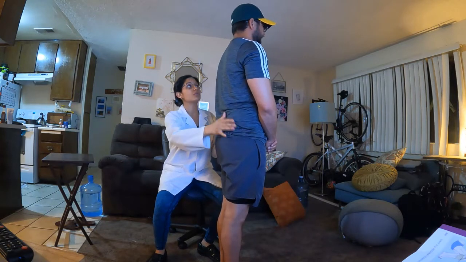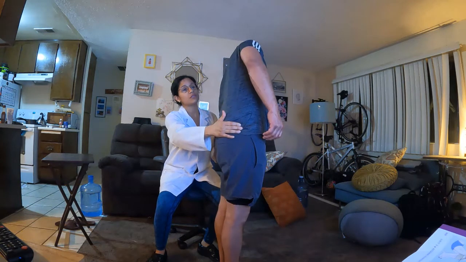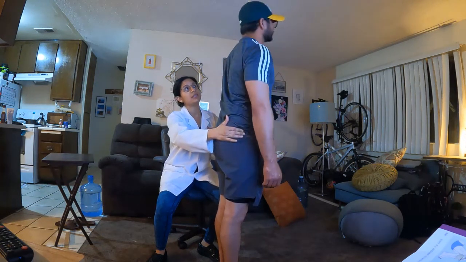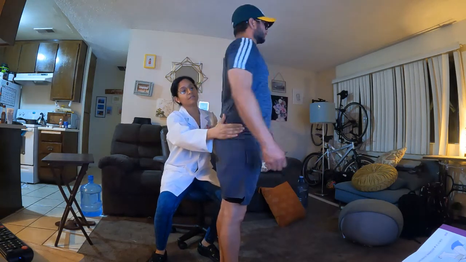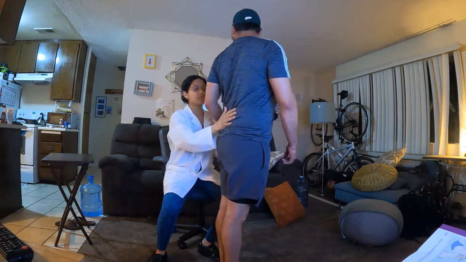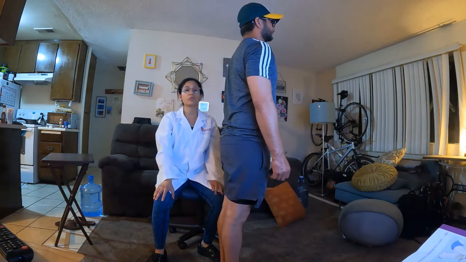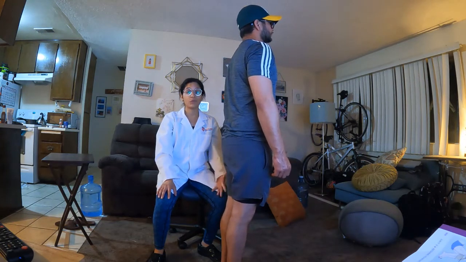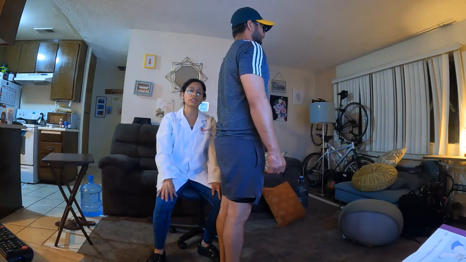We can also do lateral to this side, and then to the other side, and then go back, and then rotate your shoulder to that side, and then to the other side. Perfect, that's it, thank you. So that is the range of motion of the spine, which is full range of motion. There are no abnormalities, no tenderness, no difficulties doing these movements.